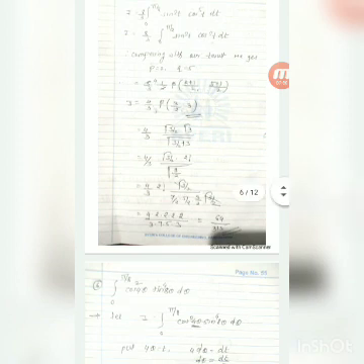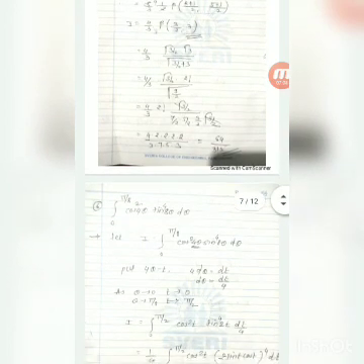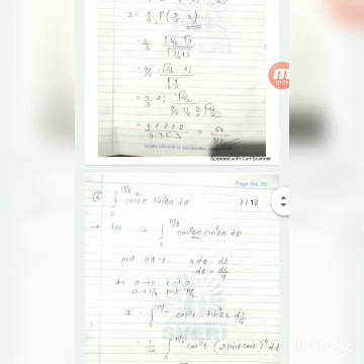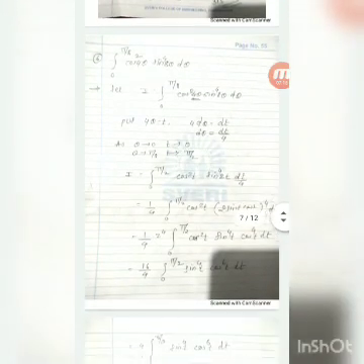0 to pi by 2, p is 2 and q is 5. Put the values and simplify. The answer is actually 2 by, it is 2 into 64 is nothing, it is 32 by 315. That is the answer. Okay.